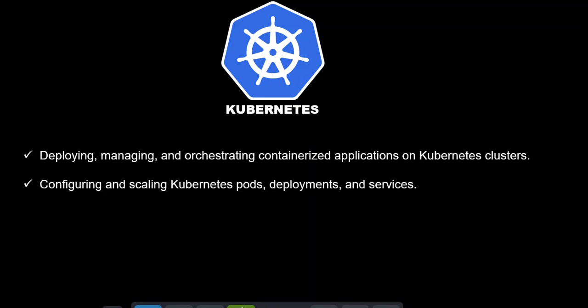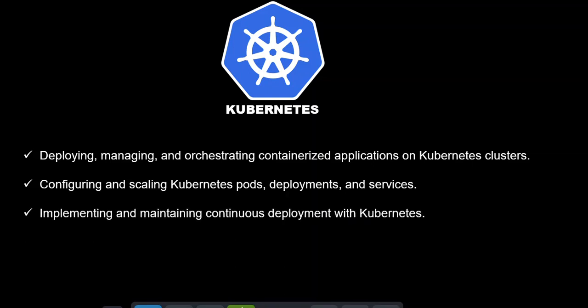You'll be responsible for configuring and scaling Kubernetes pods, deployments, and services. You are also responsible for implementing and maintaining continuous deployment with Kubernetes. So you'll also be responsible for upgrading your cluster. You don't want to have an outdated cluster. It won't help you, all right?